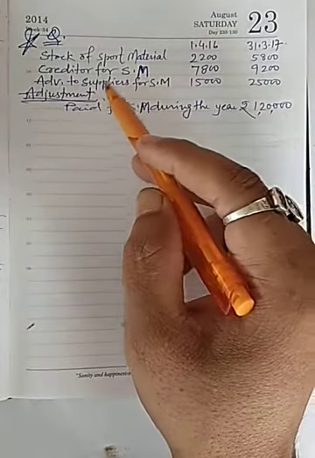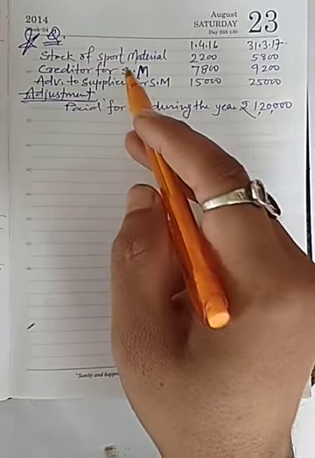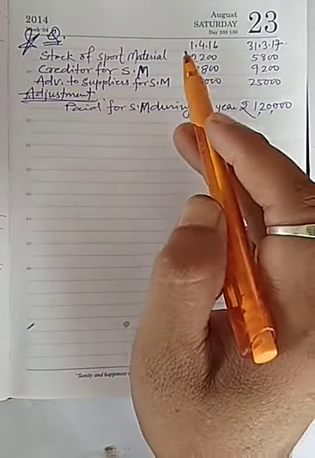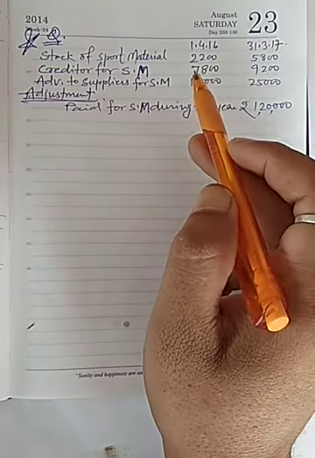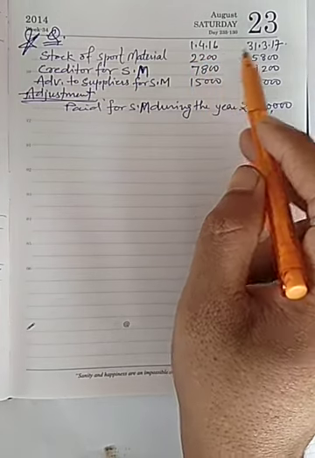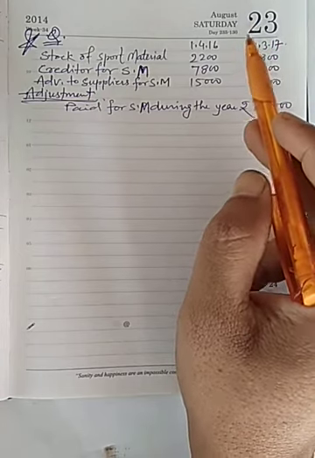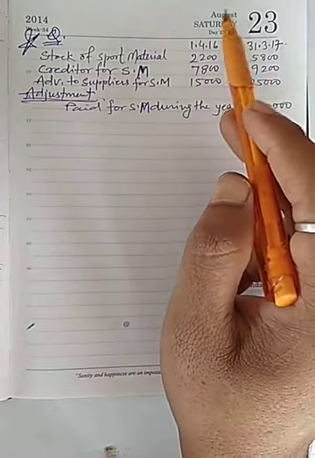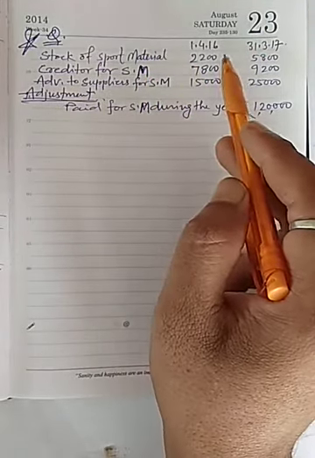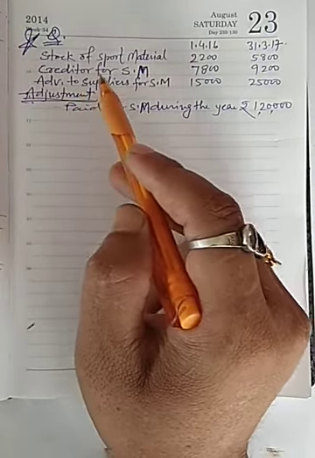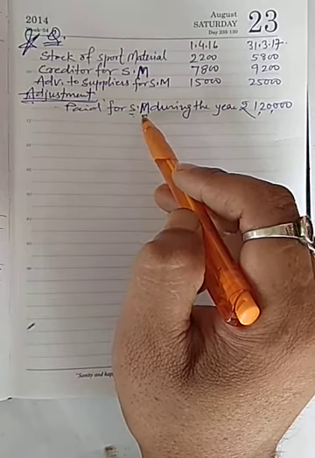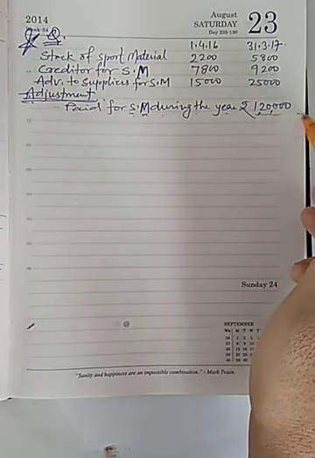Now suppose this is the question. The question says, from the following information of a not-for-profit organization, show the sport material item in the income and expenditure account for the year ended 31st March 2017 and the balance sheet as at 31st March 2016 and 31st March 2017. So these are the items. And the last adjustment: paid for sport material (SM means sport material) during the year to the supplier, rupees 1,20,000.